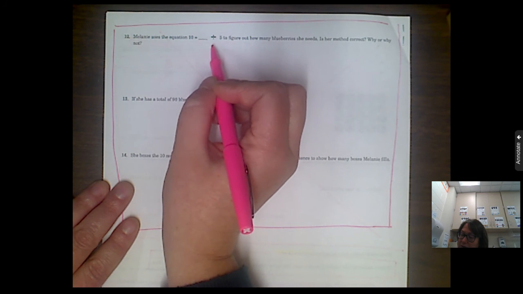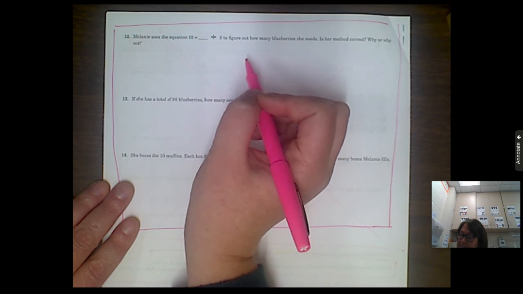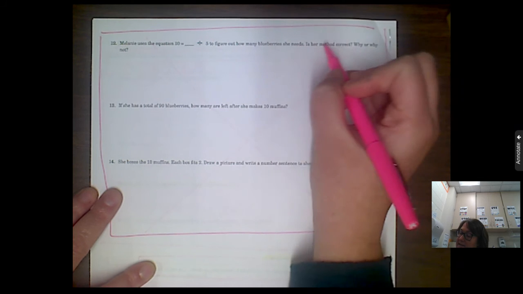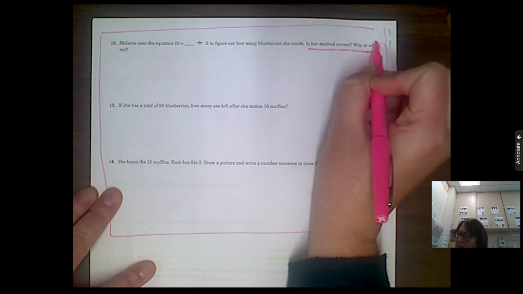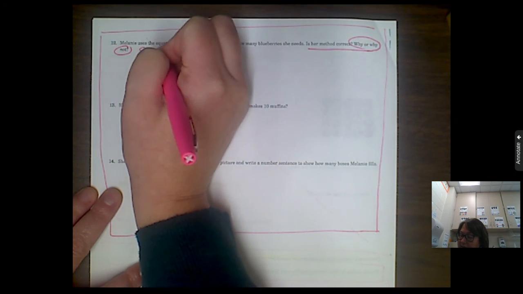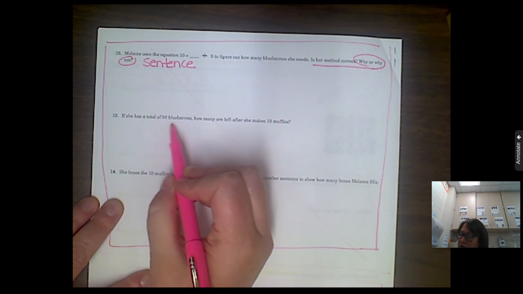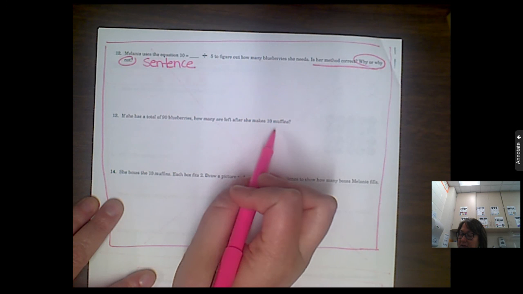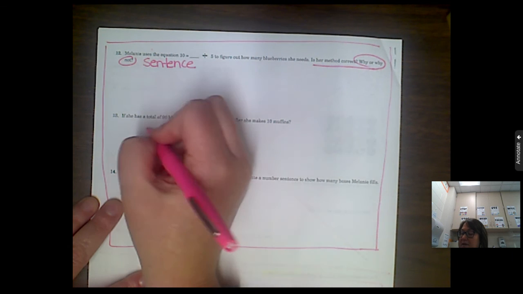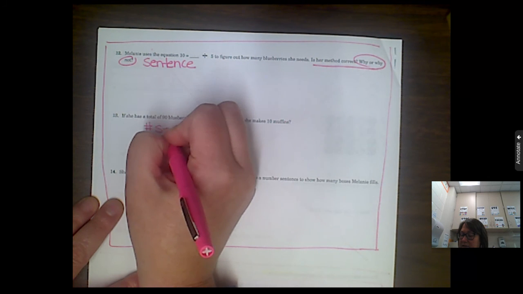And here I would say on the back, you don't need to draw a picture there, but it does say, is her method correct? Why or why not? So you need to write a sentence. I forgot to say what we needed there. Okay. If she has a total of 90 blueberries, how many are left after she makes 10 muffins? This would be a number sentence.